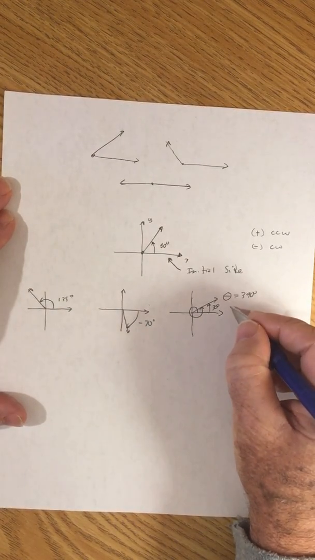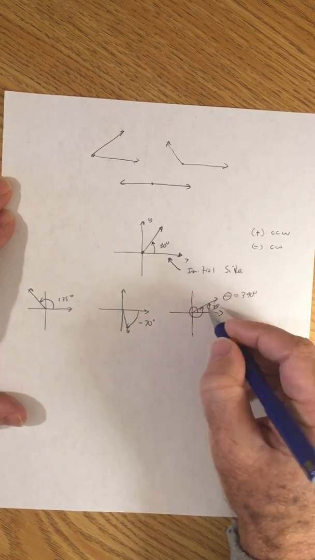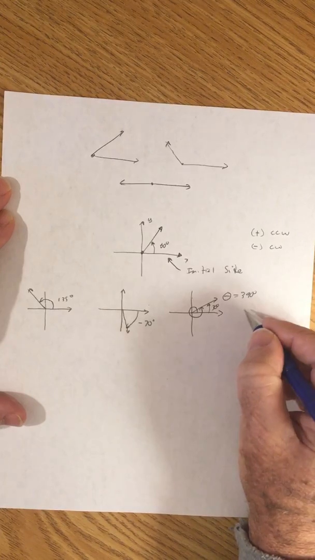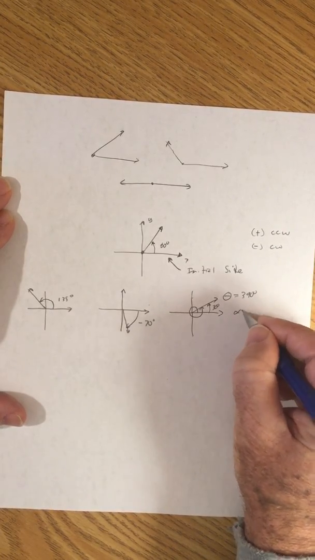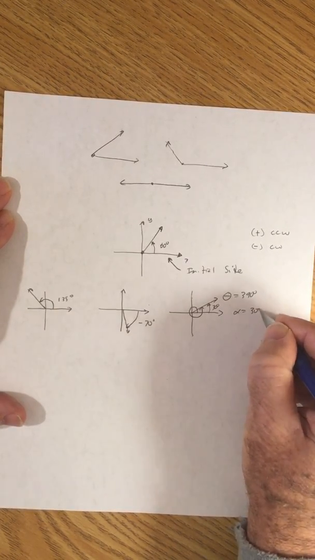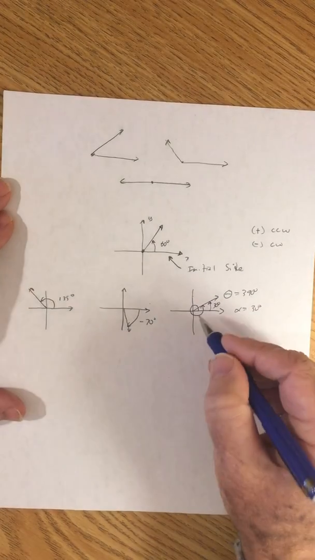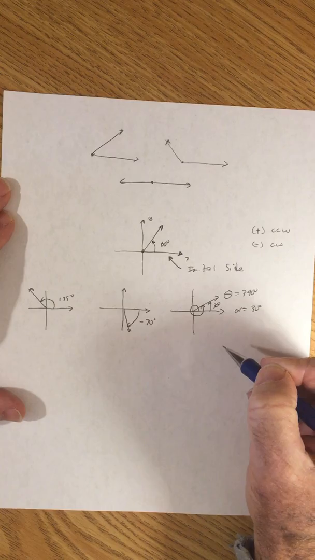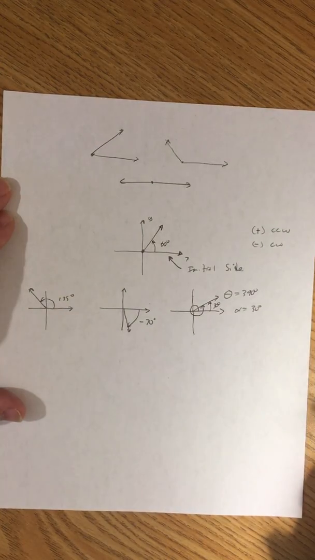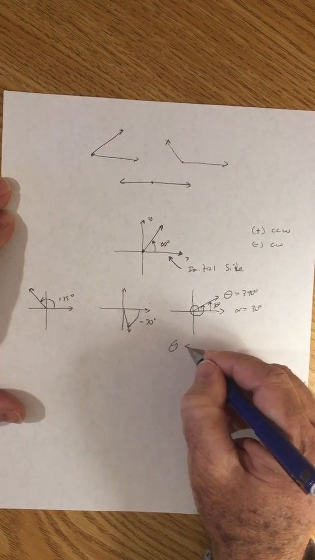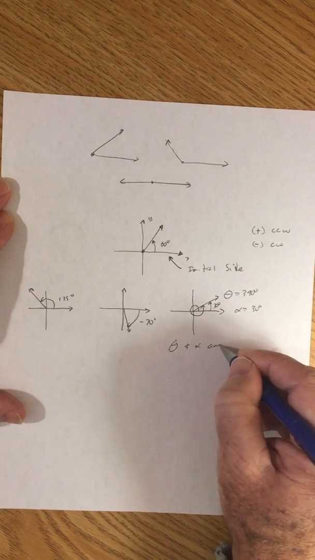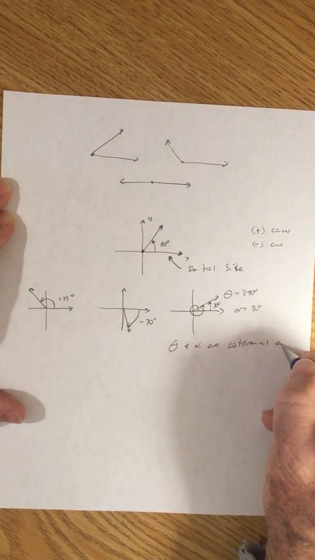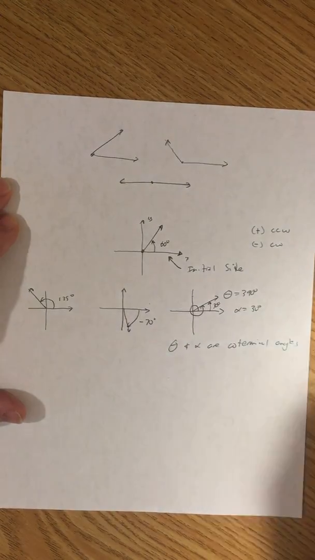So we'll get more into that later, but these two angles, 30 degrees, and let me say this one, I'm going to say alpha is equal to 30 degrees. So this small little 30-degree angle and the 390-degree angle terminate at the exact same place. We say that theta and alpha are coterminal angles.